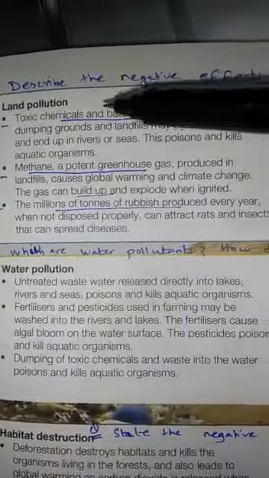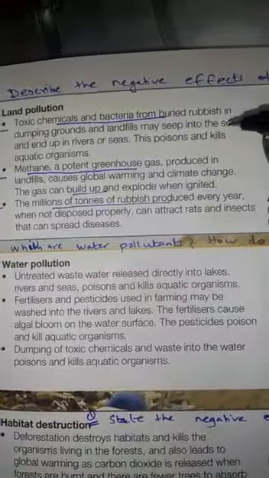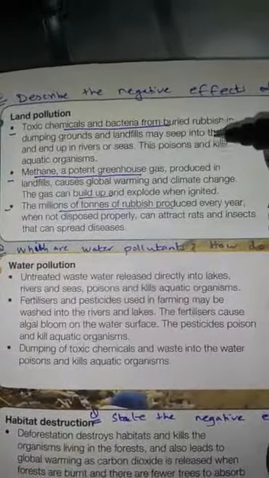The second type of pollution is land pollution, which also has a great negative effect on living organisms. Toxic chemicals and bacteria are produced from buried rubbish and trash, and when these chemicals and bacteria are dumped in the ground, they seep into the sewage water in the land.